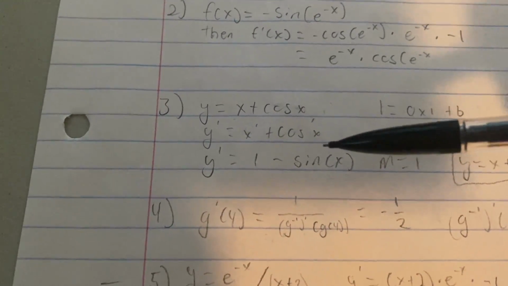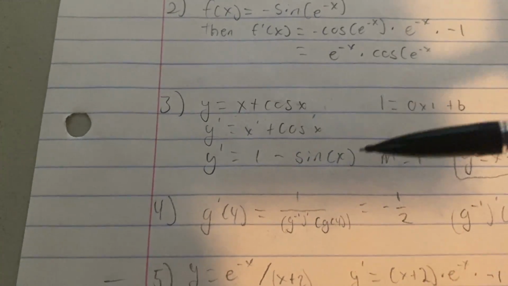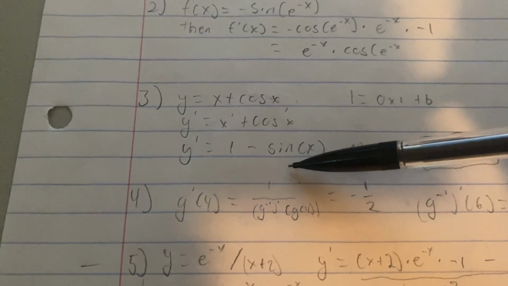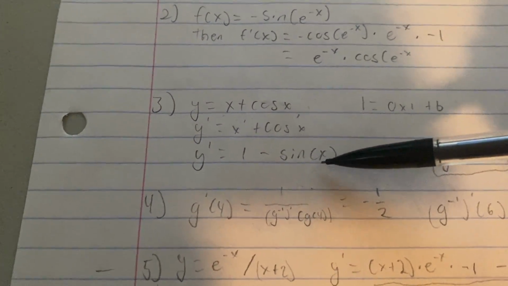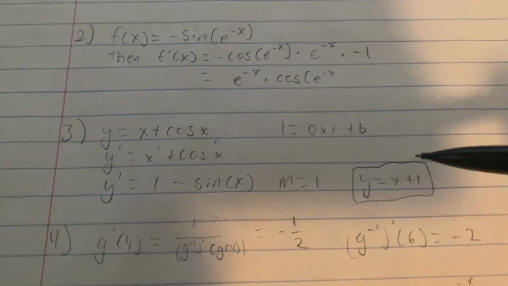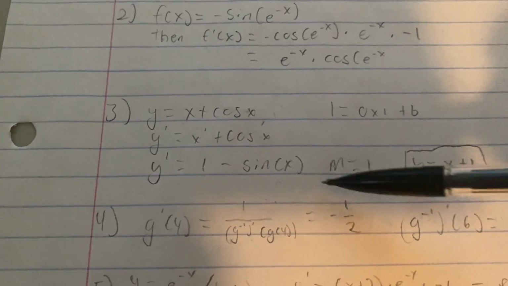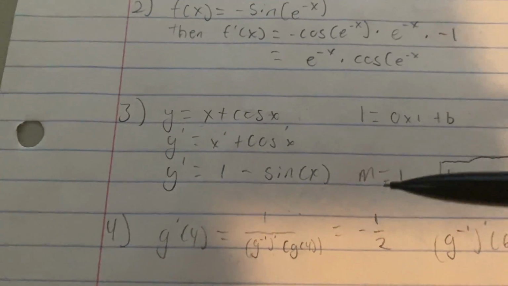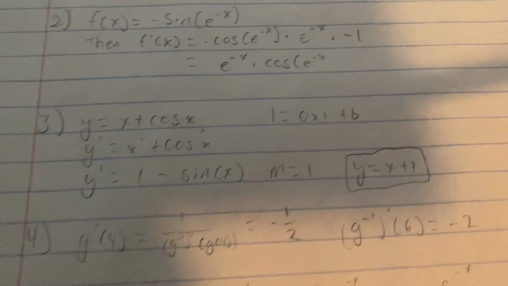The derivative of x is 1, and the derivative of cosine is negative sine. Now that we have the derivative of the parent function, we plug in the point (0, 1), and we get a slope of 1 if we plug in 0, because sine of 0 is 0, and then we have 1 here, and that gives a slope of 1 because there's no place to plug in a y value.